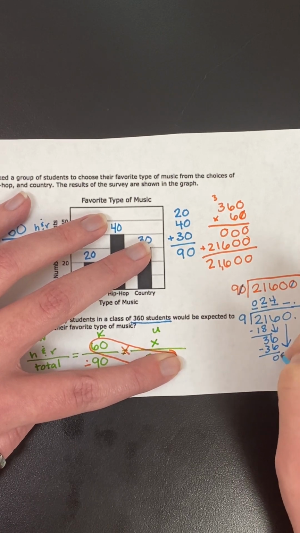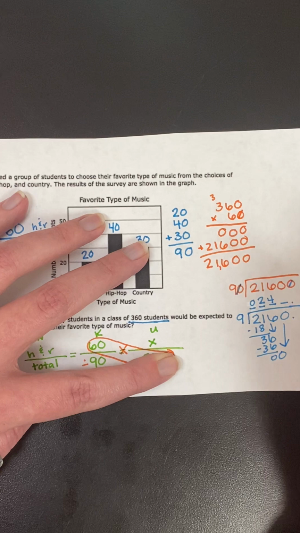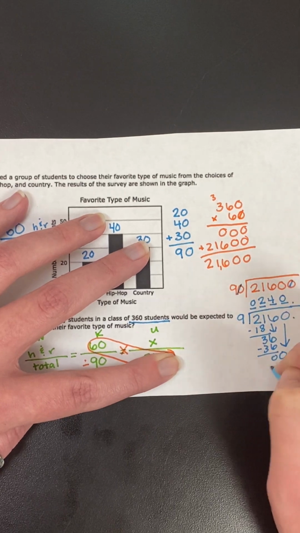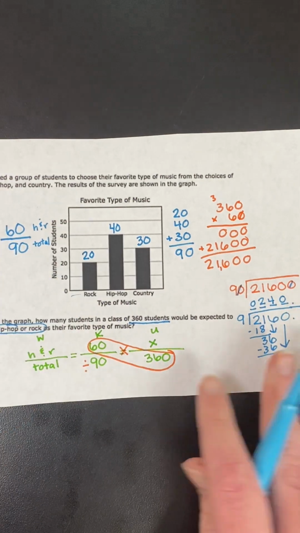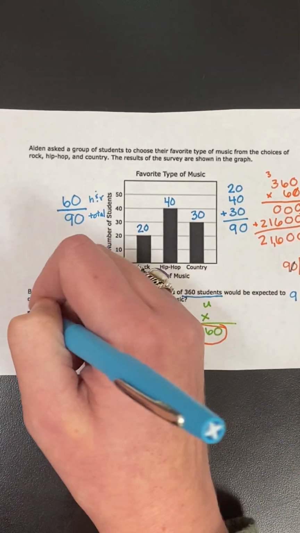Bring down that extra 0. Does 9 go into 0? No. So that would be 0. All of our spaces are filled. I have 240, so that would be the answer.